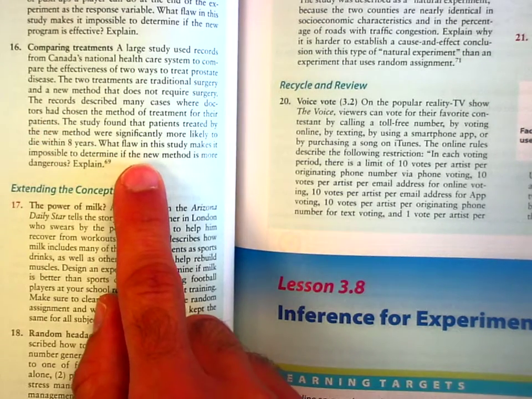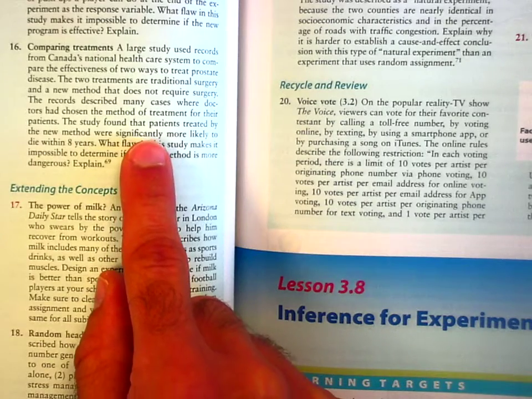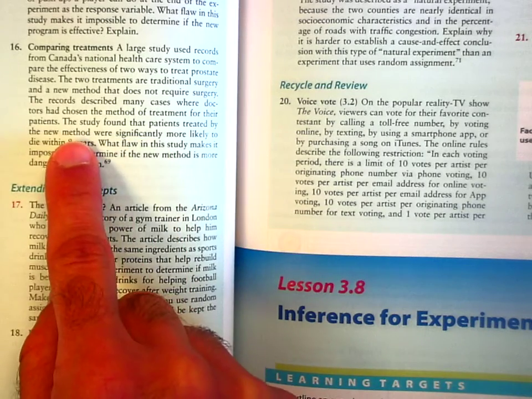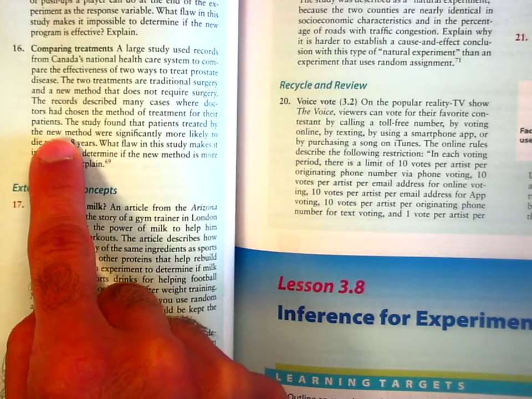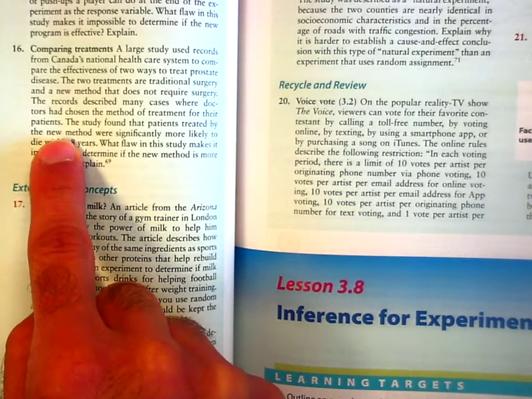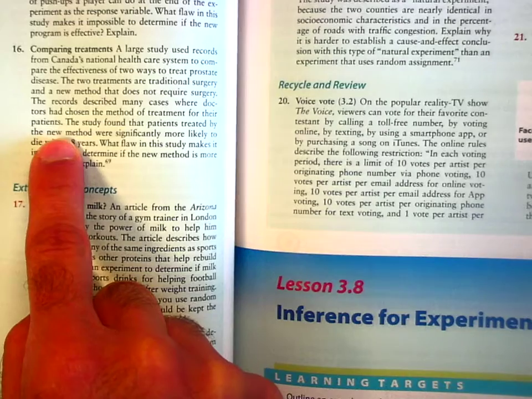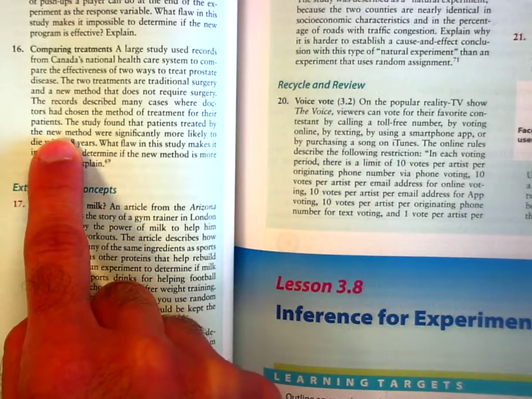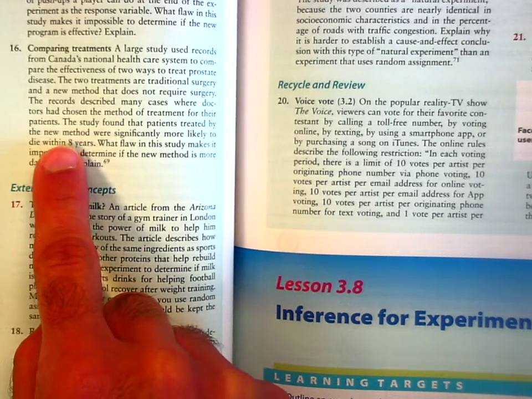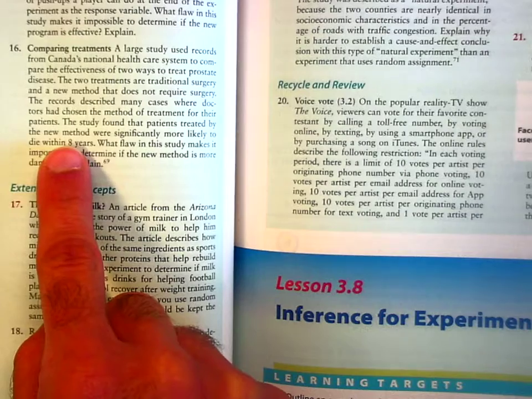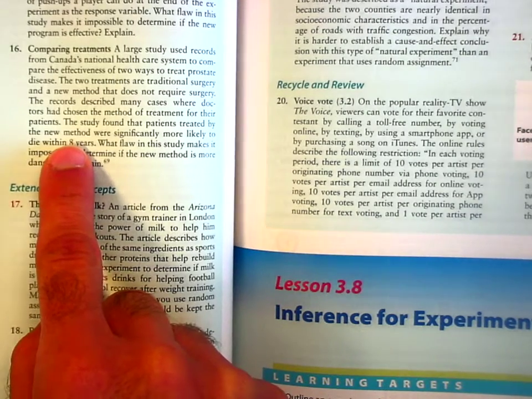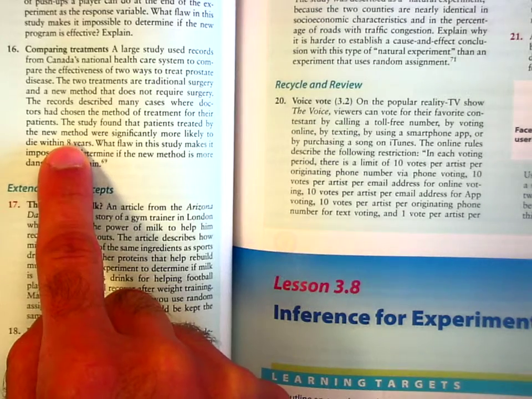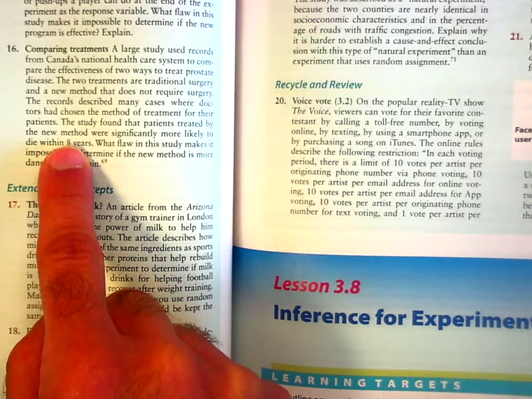So understand, patients treated with the new method were significantly more likely to die. Well, maybe that's because the doctors were trying the new method on the patients that were sicker. So the problem here is we do not have random assignment to the treatments. The doctors are choosing. That choice may be biasing the result.